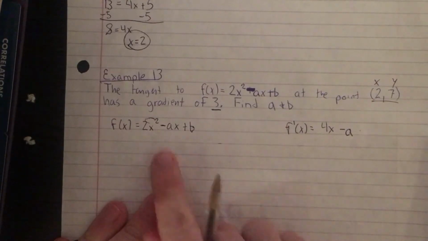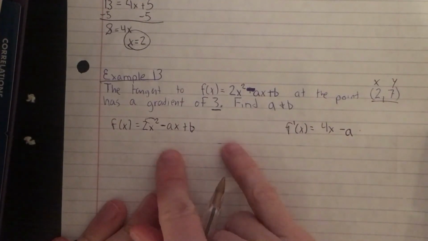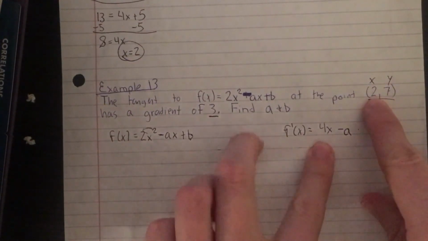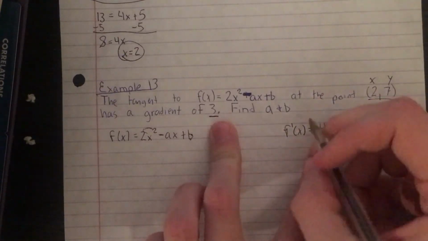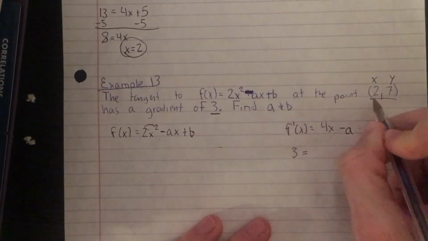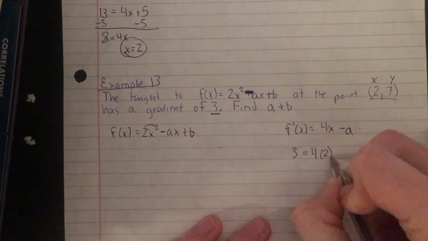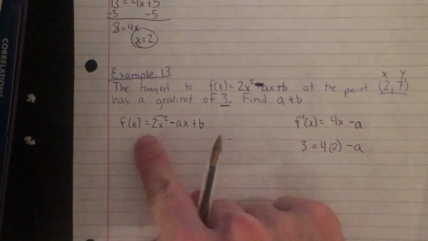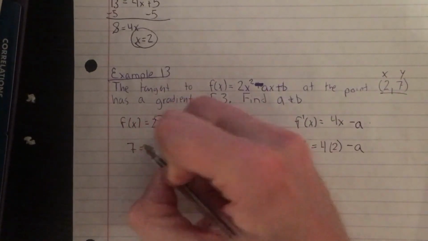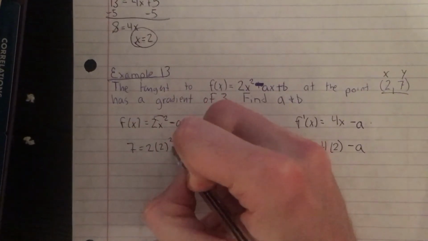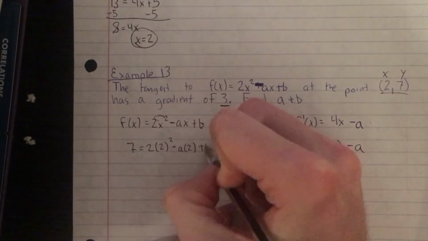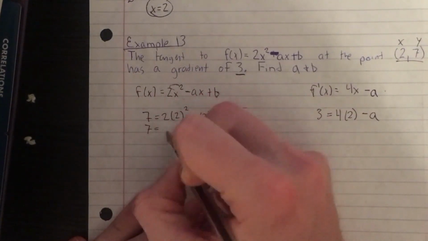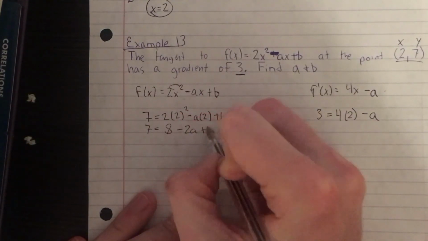So what we can do is we can substitute in what we know. So we know when the x value for the derivative is 2, that the gradient is 3. So we can substitute that in. 3 equals 4 times 2 minus a. And then we can also substitute in this coordinate into here. We can say 7 equals 2 times 2 squared minus a times 2 plus b. And if I clean this equation up, 7 equals 8 minus 2a plus b.